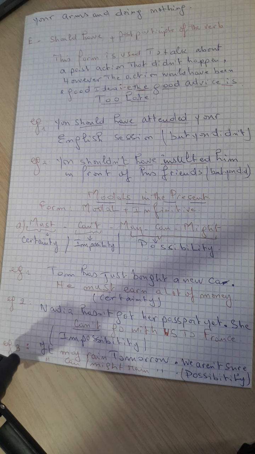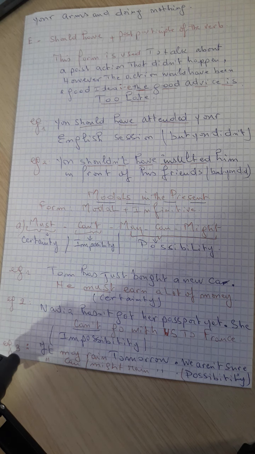But I can use may, can, and might to talk about a possibility in the present, such as don't eat that, for example, don't drink this water. It may infect you. Okay, here we are talking about a present possibility. Okay, let's pass to another thing.